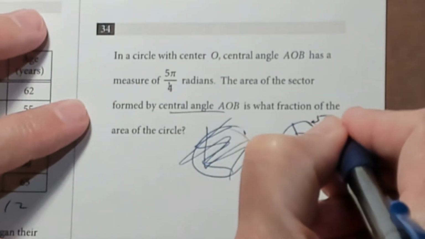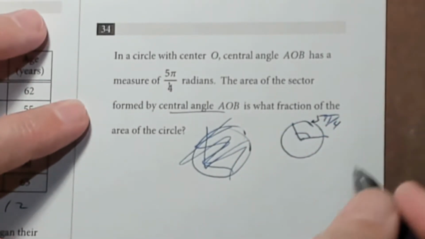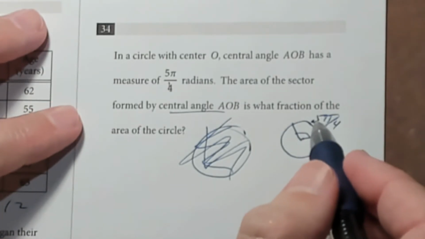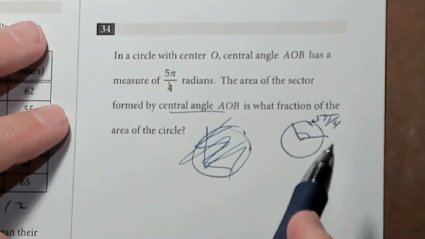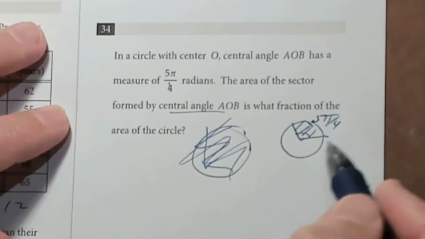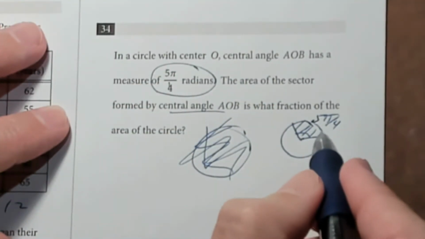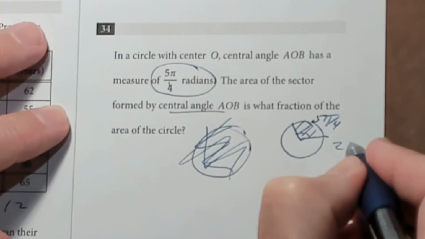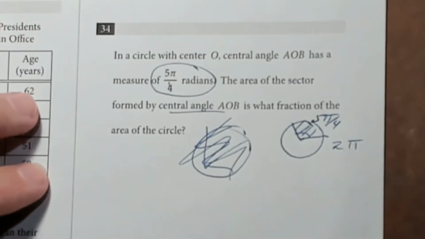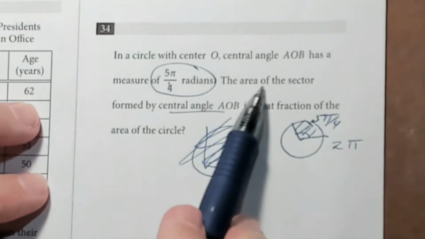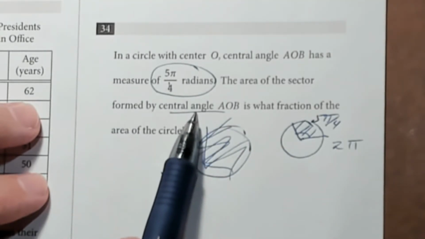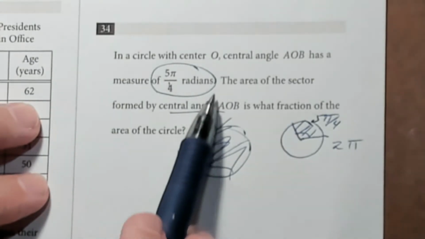Okay. So if I said this is 5 pi over 4 radians. The area, this is something for you to memorize. The area of a sector here is always the same as the radians because a full circle is 2 pi. Now they're asking you, what is the fraction of the area of this radius?